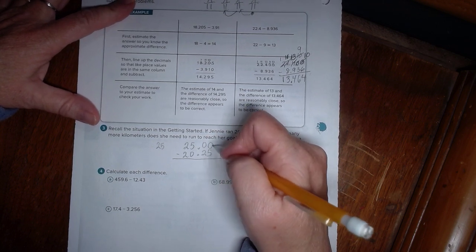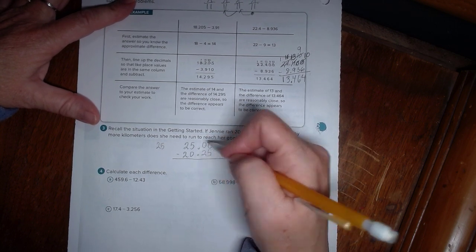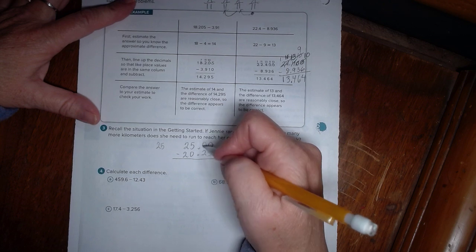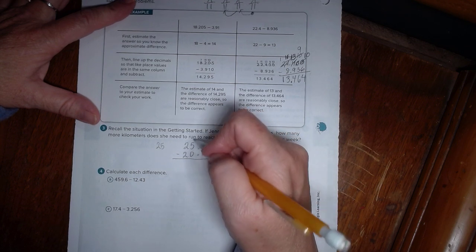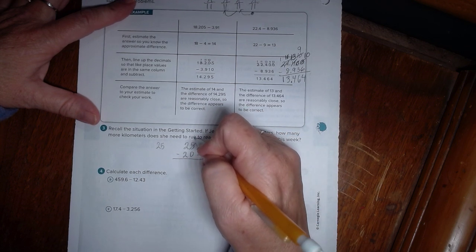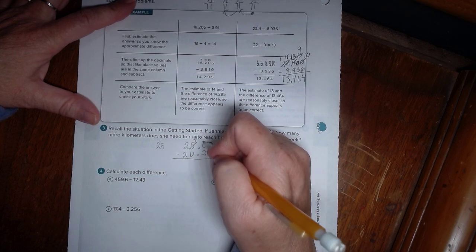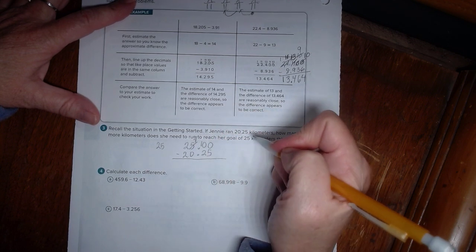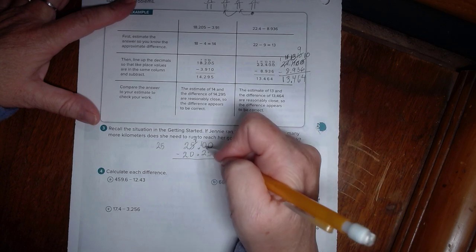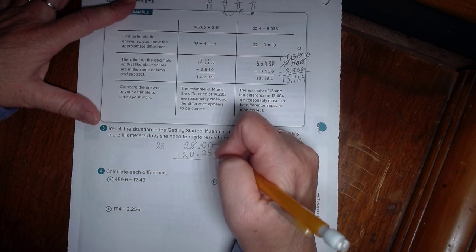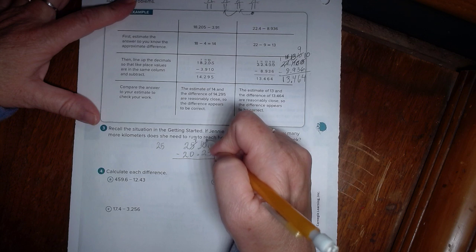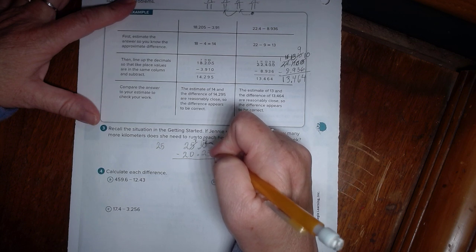This guy can't do that. He's going to go next door. Nothing to borrow there. This guy will go next door. Okay, the 5 becomes a 4. That 0 is now a 10. And now this guy can come next door. So that 10 becomes a 9.